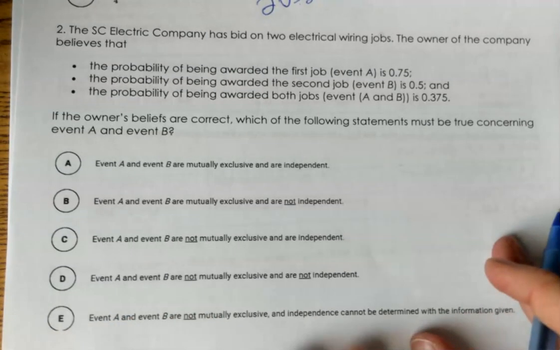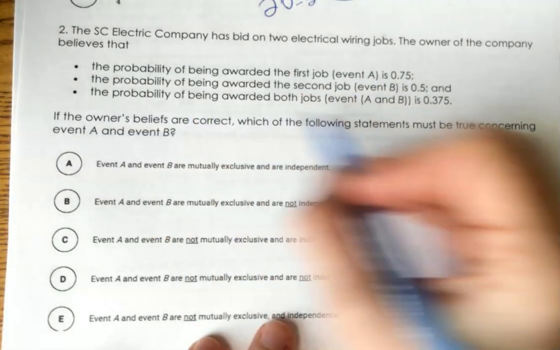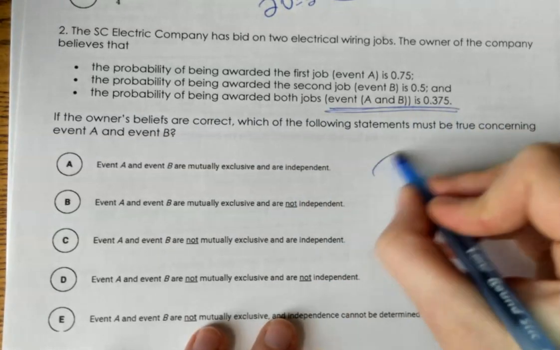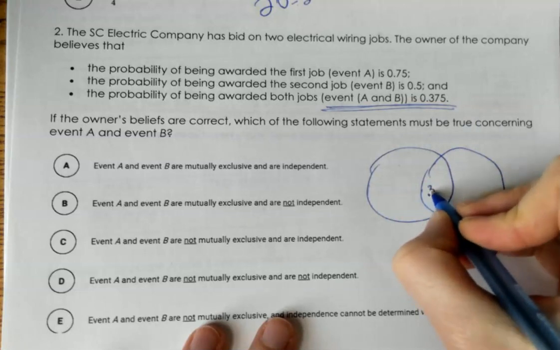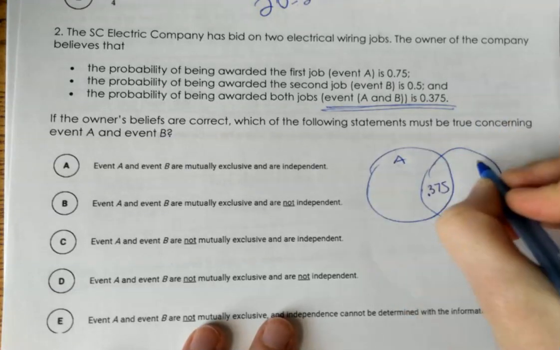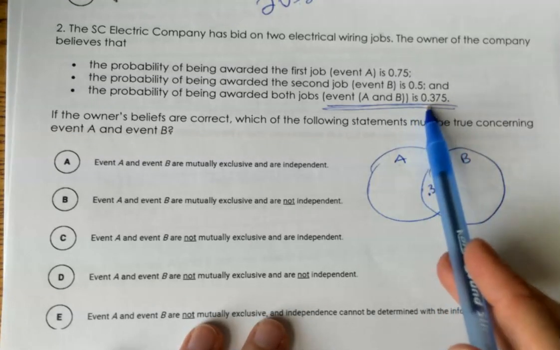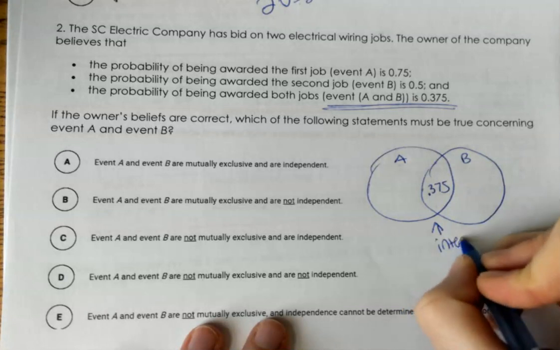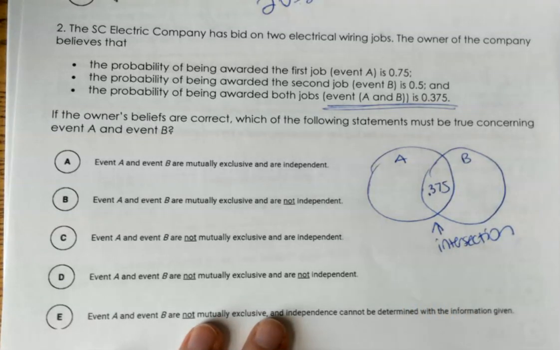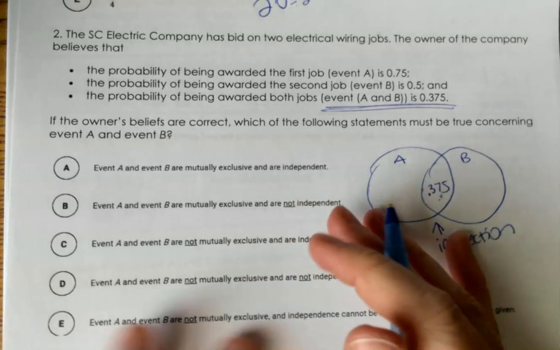It looks like a Venn diagram is the best scenario to use here. So I've got 2 events, event A and event B, and it looks like events A and B can happen at the same time. So here's event A, here's event B. All right, event A and B together is 0.375. So that's my intersection. So automatically I know something about whether or not they're mutually exclusive. It looks like they can happen at the same time, so they're not mutually exclusive.